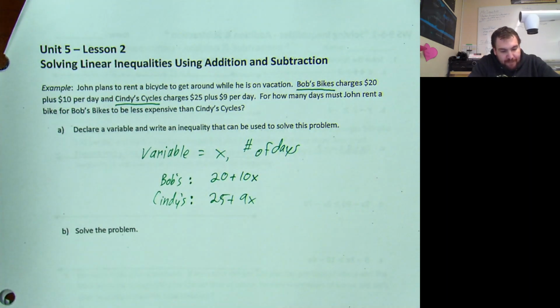Cool. And ultimately now, what do we want? The question says, for how many days must John rent a bike for Bob's Bikes to be less expensive than Cindy's Cycles? Yeah, but the implication here is that eventually Cindy's Cycles is going to be cheaper.